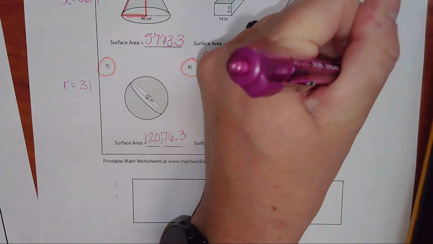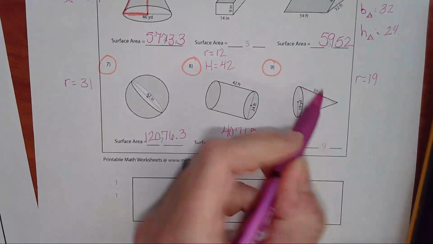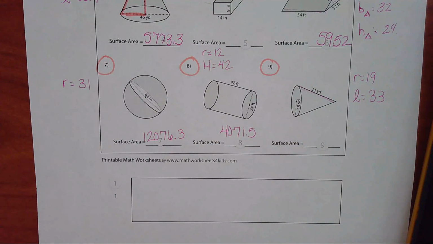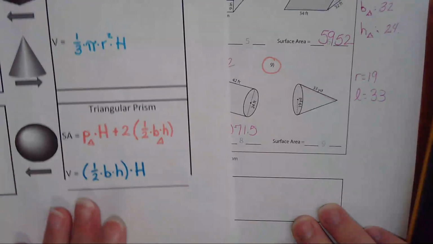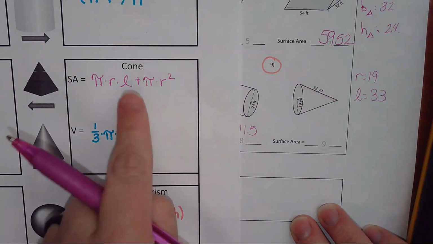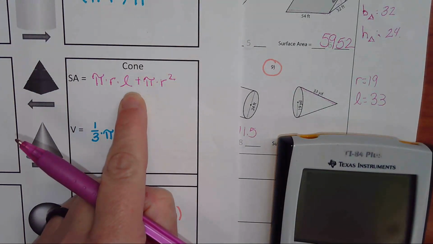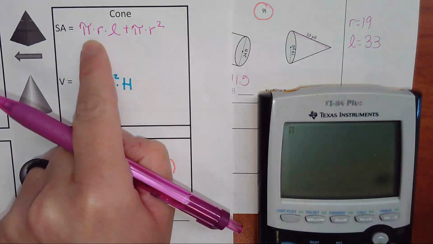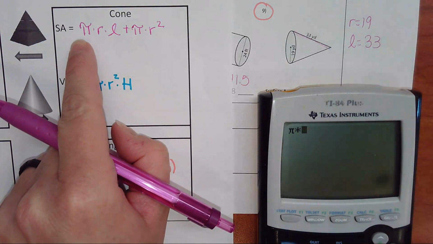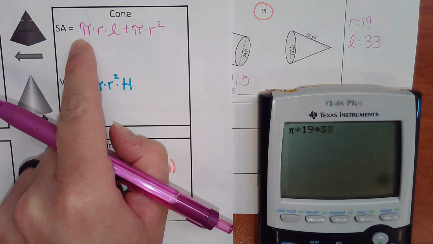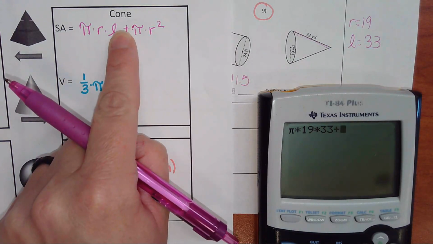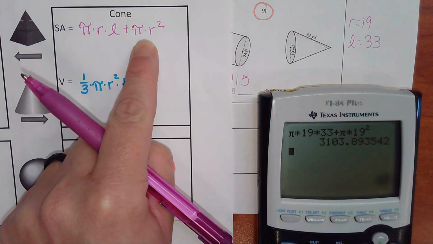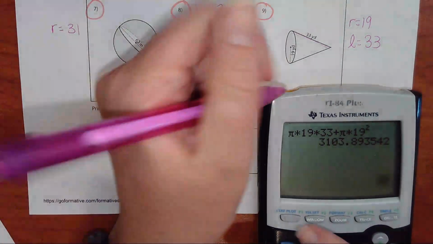And then for number 9, this is your radius. They give you the radius. And then this actually is your slant height. So they do give you the slant height there. So for the cone, they do actually give you everything you need. So when you go to plug in, you do pi times the radius times the slant height plus pi times the radius squared. And you get 3103.9.